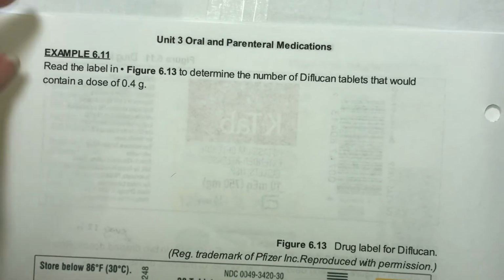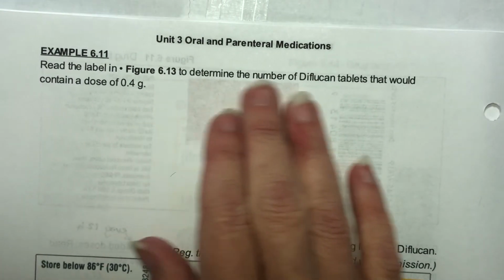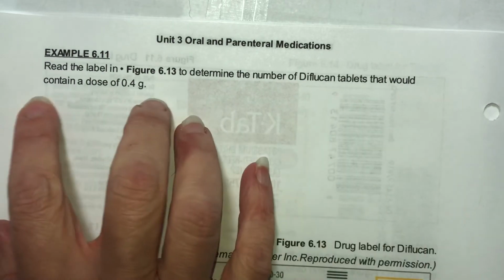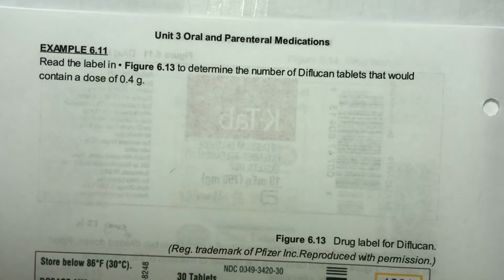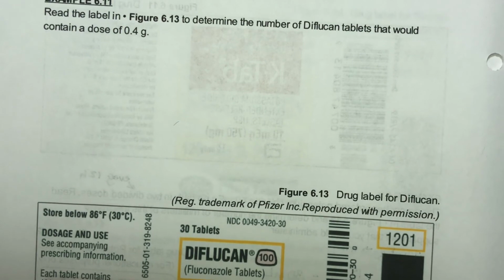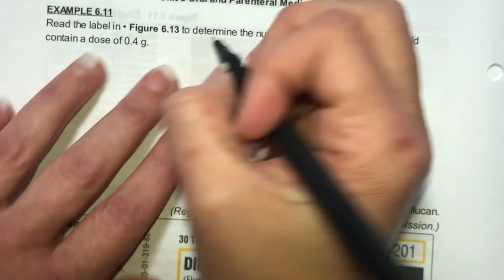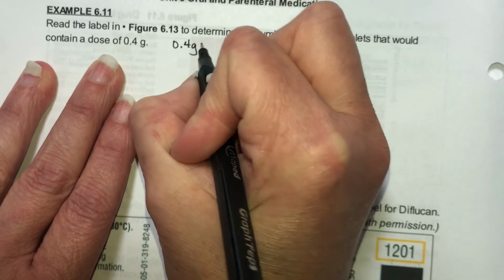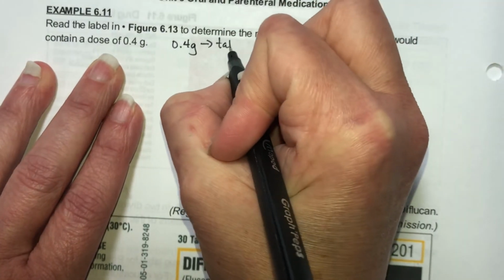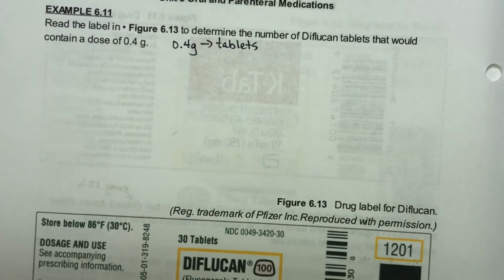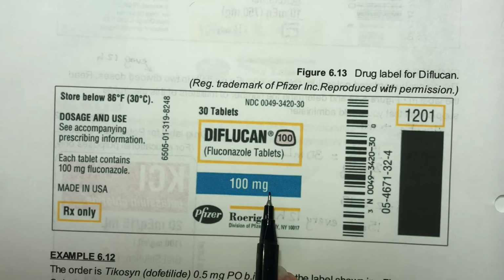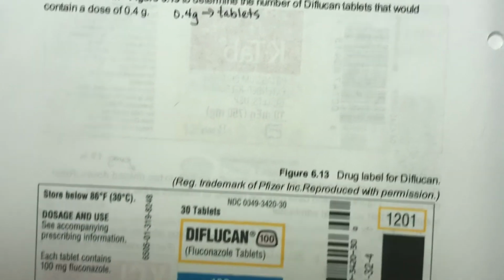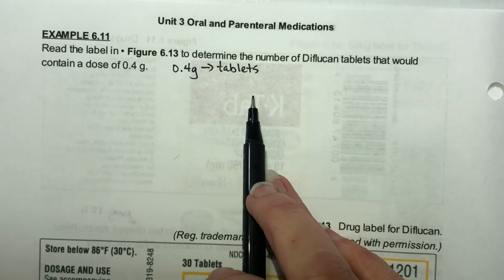Problem number 11. Read the label here to determine the number of Diflucan tablets that would contain a dose of 0.4 grams. Okay, so I'm trying to convert 0.4 grams into tablets. So let's see what we can get. Each tablet is 100 milligrams. Okay, so I've got grams. I'm going to have to go to milligrams to tablets.